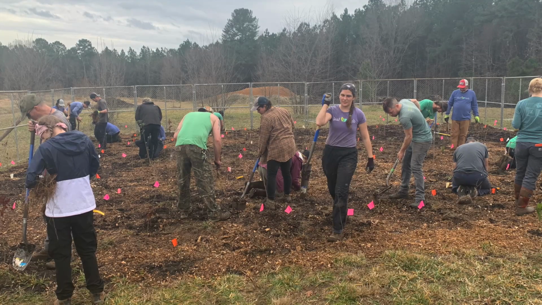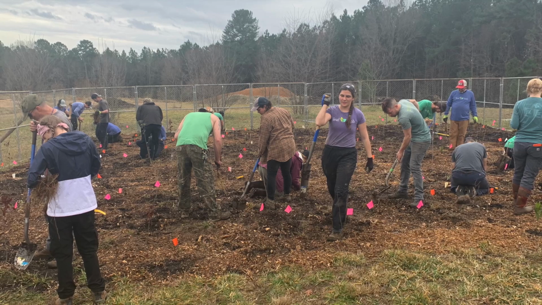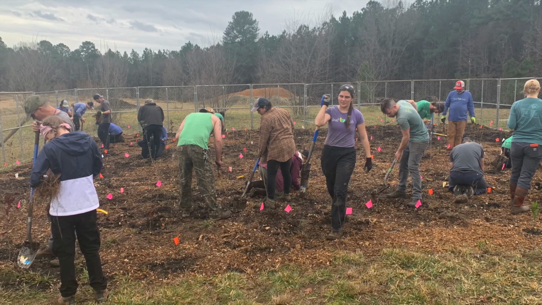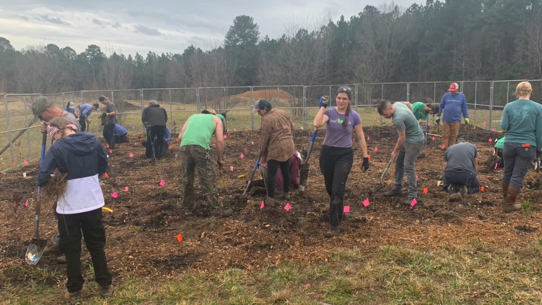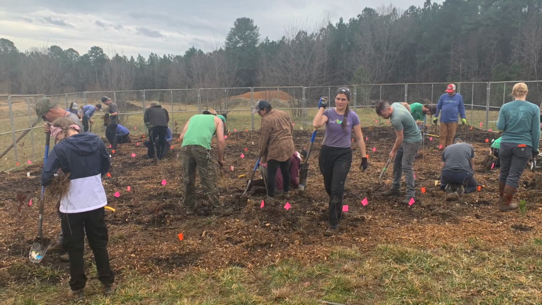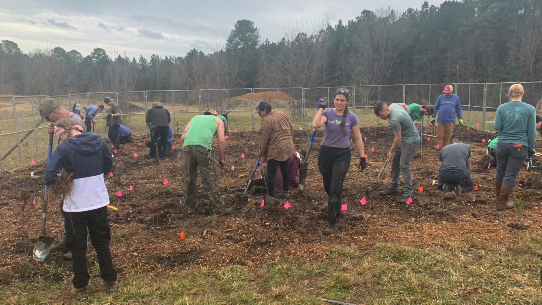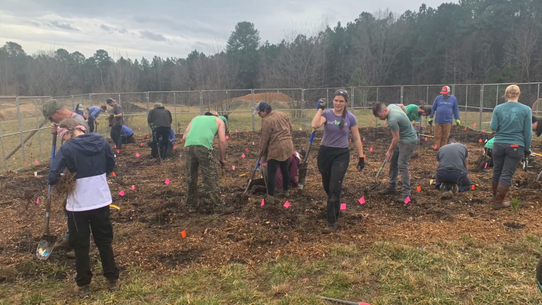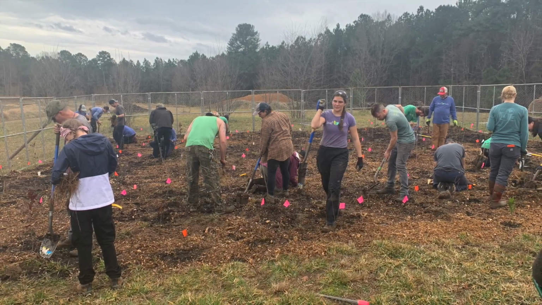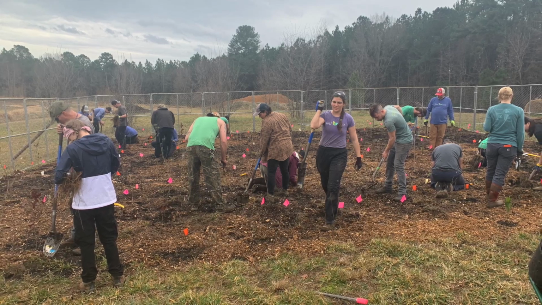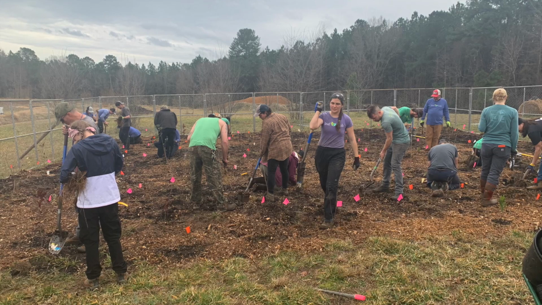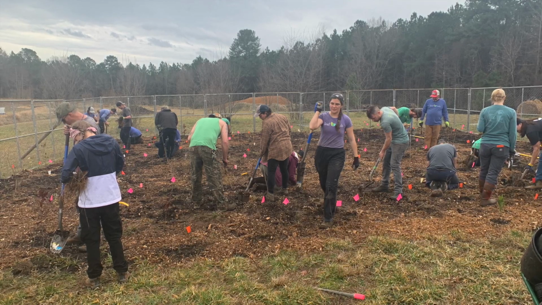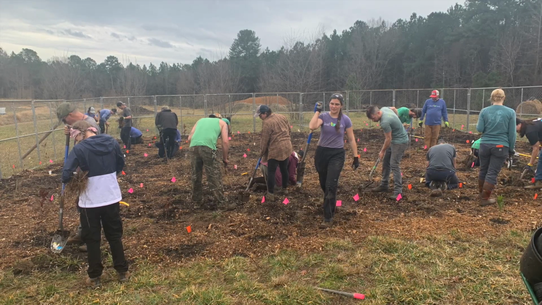So here's a picture of planting day. This was February 2022, so a little less than a year and a half before the video you were just seeing. What I want you to notice here is each of those colored flags is marking the location of a planted tree. So this gives you a sense of scale, shows you how small the trees were at planting, and shows you how quickly they've grown.